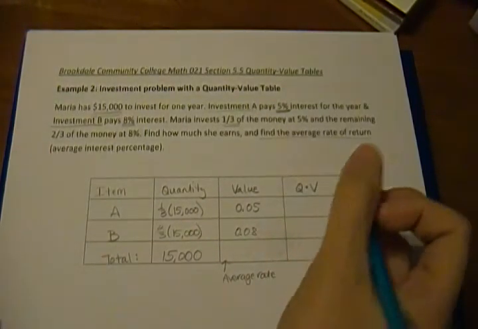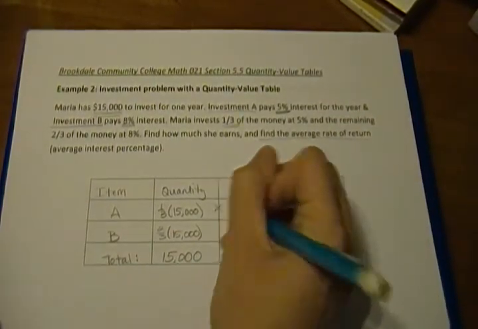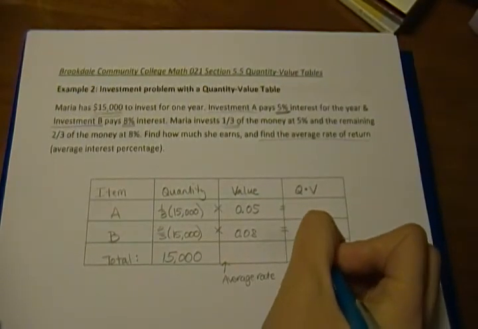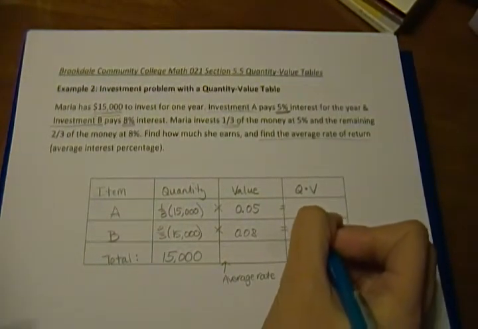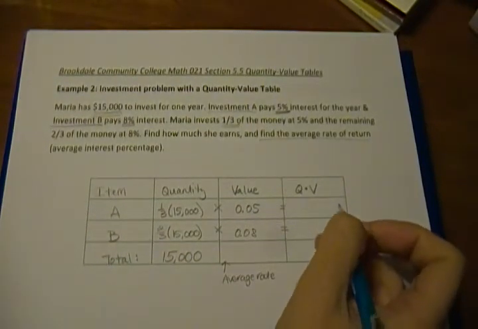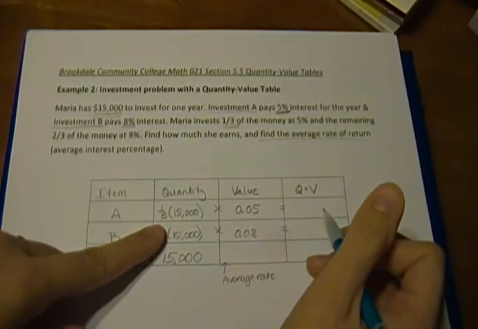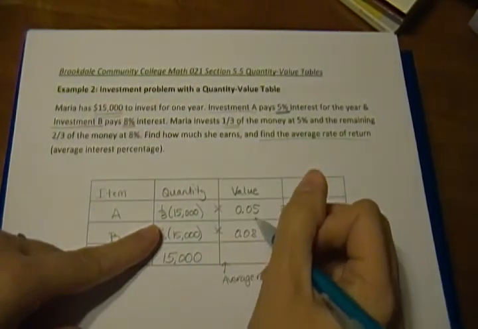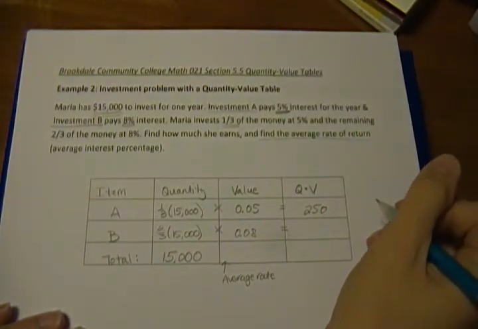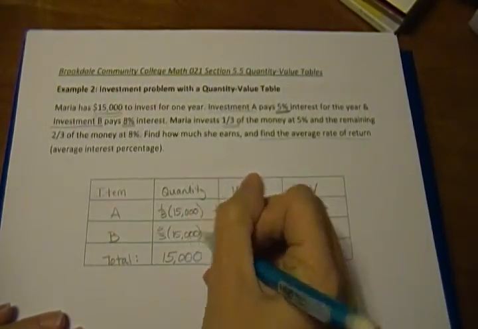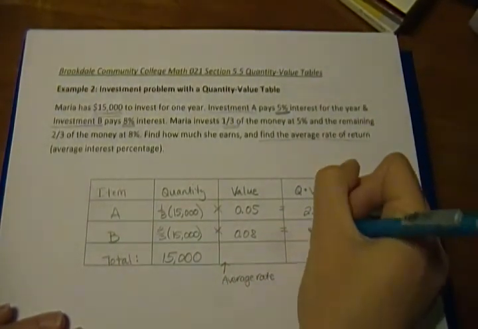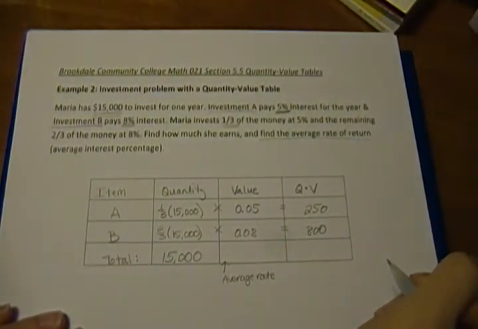So now we can multiply across to find out what our QV column is for investment A and for investment B. So 1/3 of 15,000 is 5,000, and 5,000 times the 5% is $250. 2/3 of 15,000 is 10,000, and 10,000 times the 8% is going to be $800.